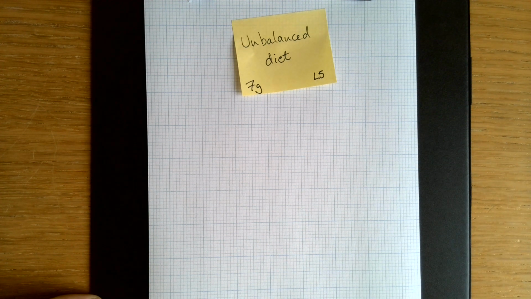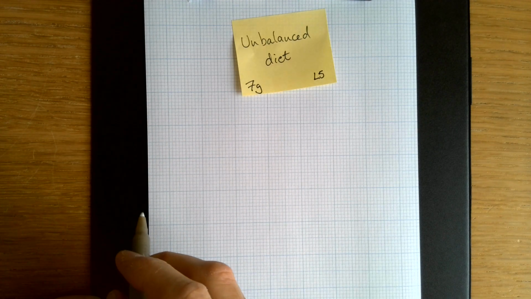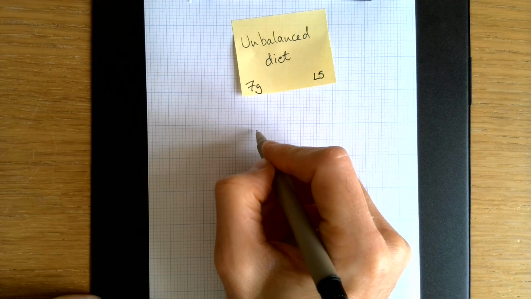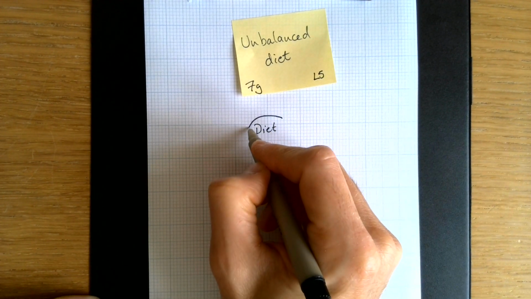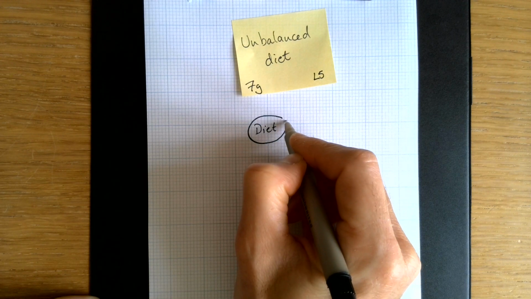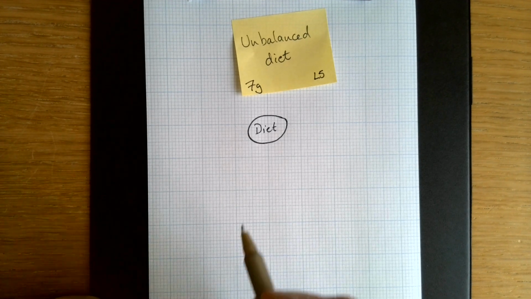So this is an overview of an unbalanced diet from topic 7G, lesson 5. Before we start, let's have a look at the main components of your diet. These are all the things that you take into your body during the day. This is all the food that you eat. It's important to look at what's in the diet before we look at what an unbalanced diet actually is.